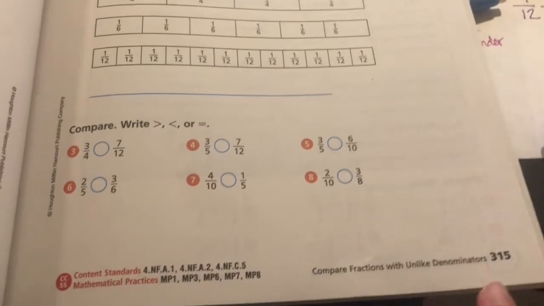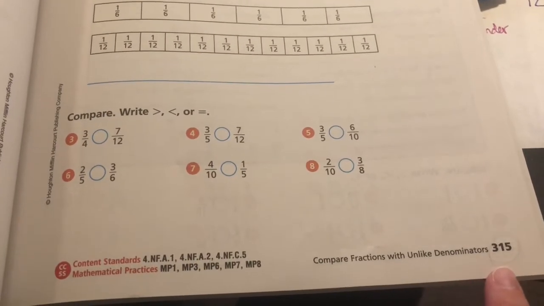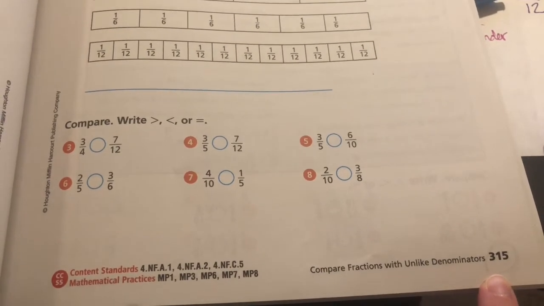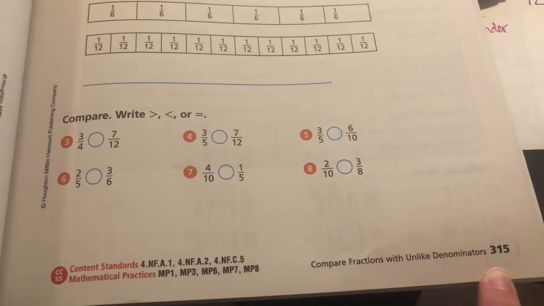We are on our next lesson. Go ahead and turn to page 315. If you haven't done that, go ahead and pause the video and press play when you're there.